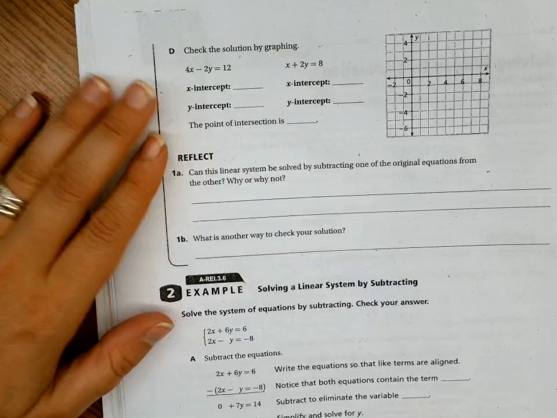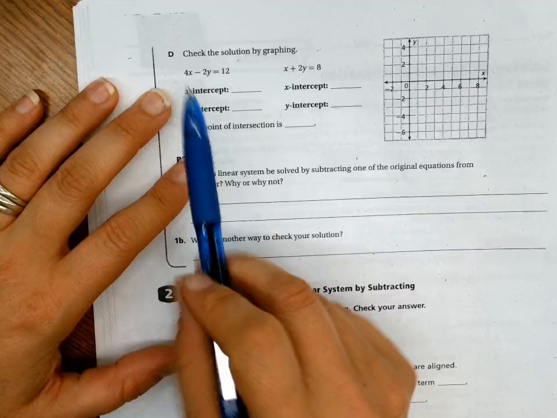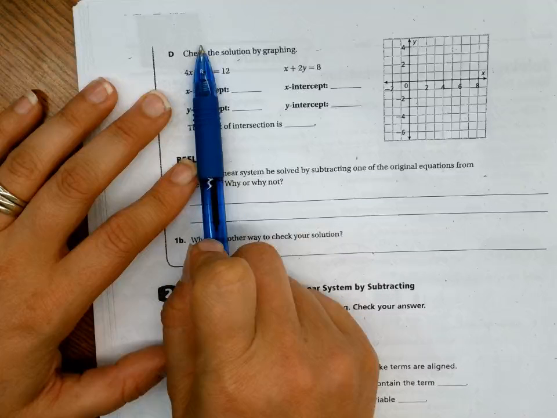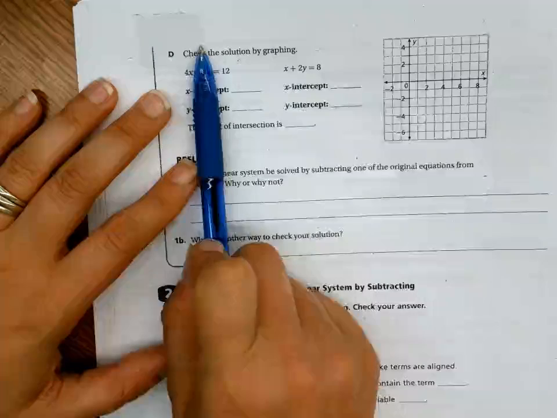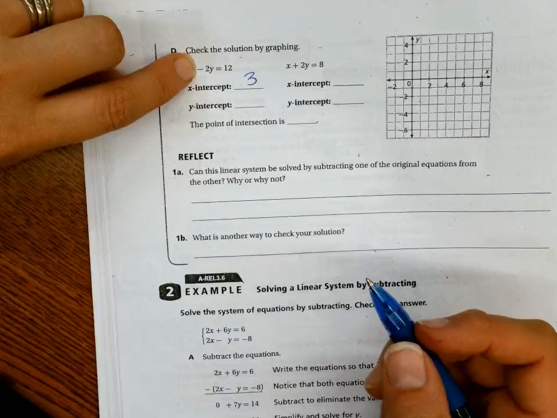All right, so the x-intercept. The x-intercept is when y is 0, so you cover up the y. Divide by 4 on both sides, and you get that the x-intercept is at 3. Your y-intercept is when x is 0, so divide by negative 2 on both sides, and you get that your y-intercept is at negative 6. All right, so our x-intercept is when y is 0, so that's going to be x equals 8. And our y-intercept is when x is 0, divide by 2 on both sides, y is 4. All right, so we have 3 for our x-intercept and our y-intercept of negative 6.